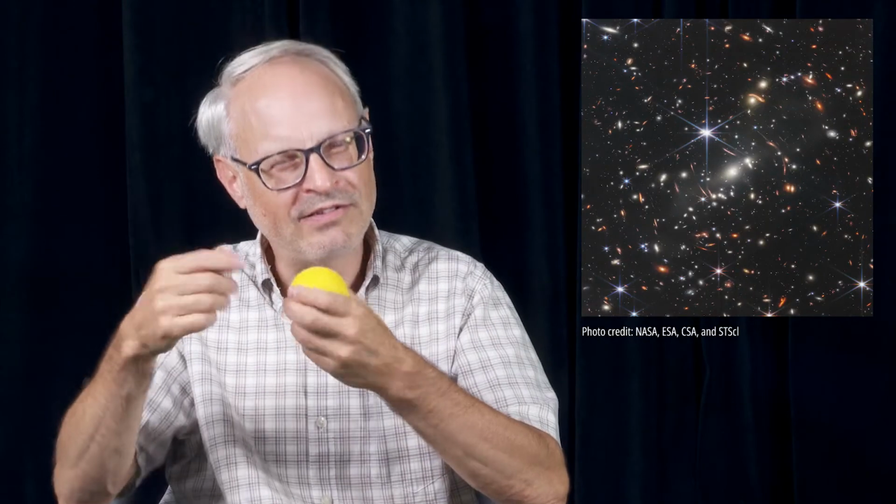And any large mass bends light that passes nearby, and it bends light in a way that's very similar to a lens in optics. The image of the more distant object, in this case the more distant galaxy, is magnified. And so that's why we're able to see those more distant galaxies using the wonderful natural gravitational lens of the cluster. And again, that's because of the large mass of the cluster.